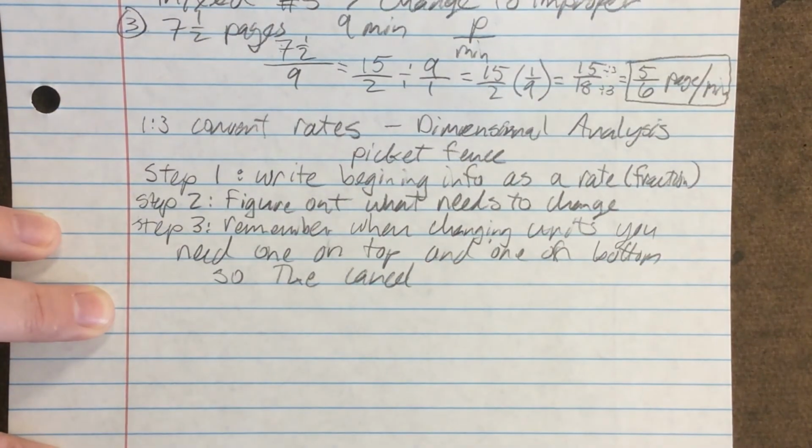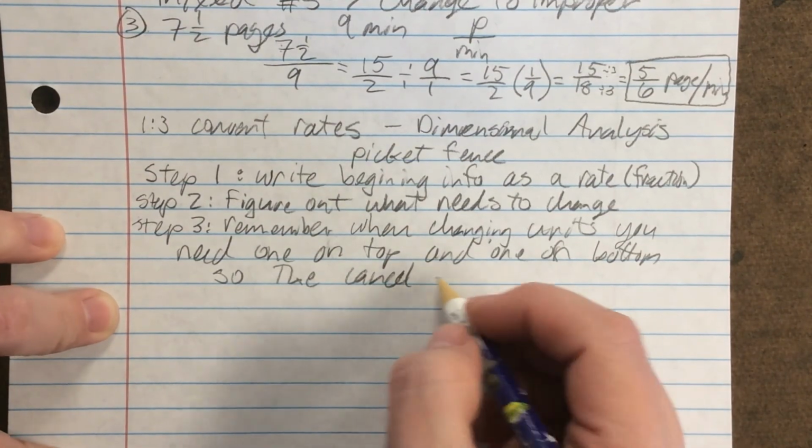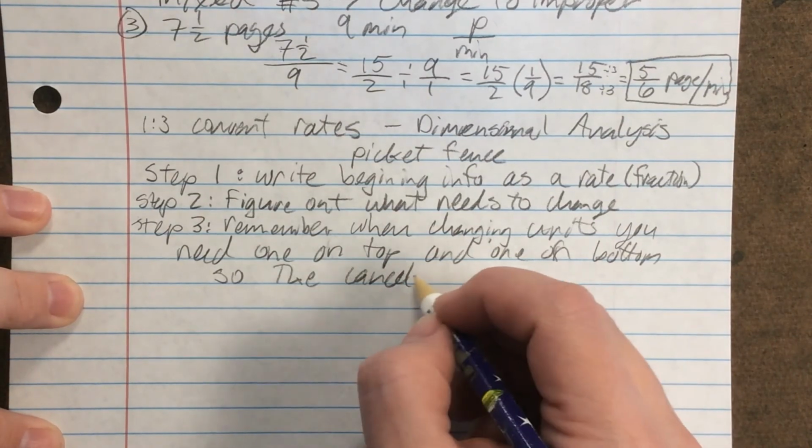We are winning today. Just like with our simplifying, our cross simplifying, same idea, but we're going to do that with the units of the fractions. So I'll show you what that means. So they cancel out.